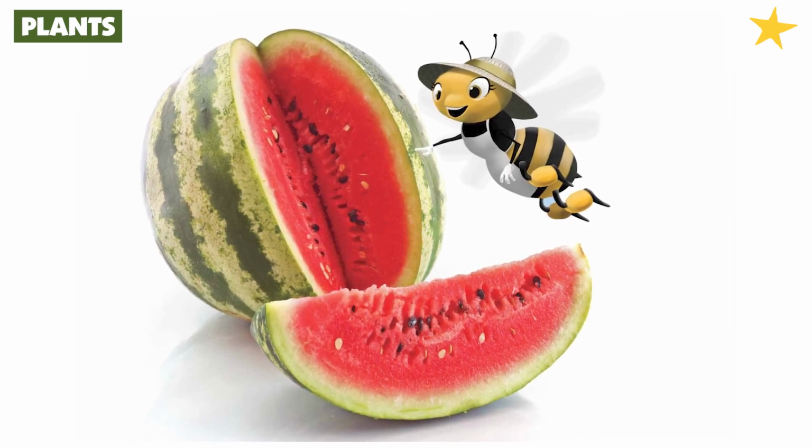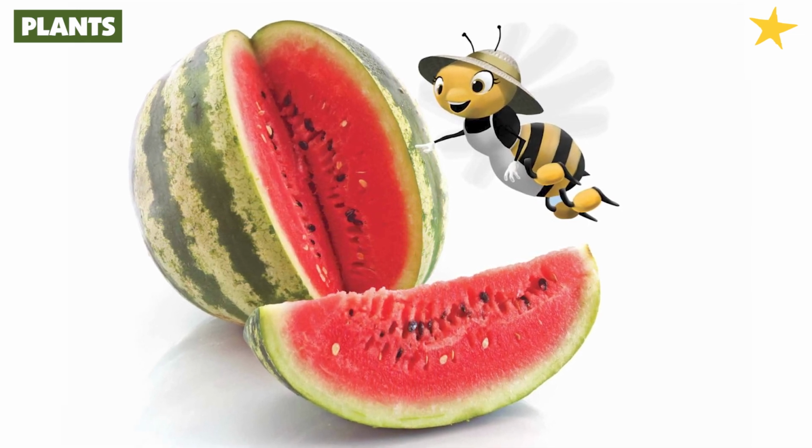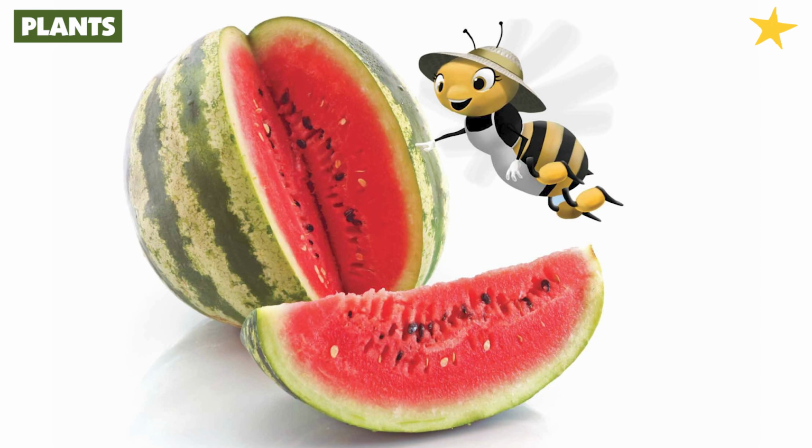Can you see the black and white seeds inside? People spit out the seeds when they are eating the red, squishy part of the watermelon.